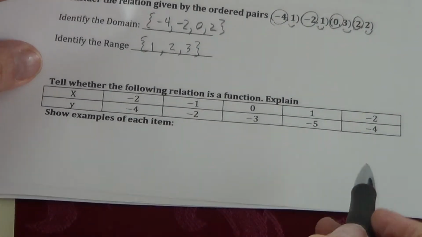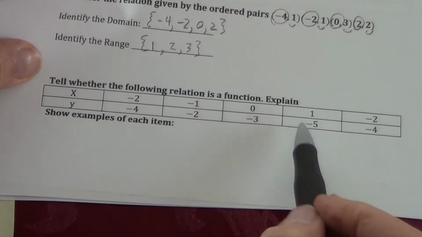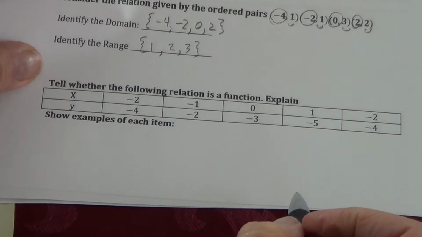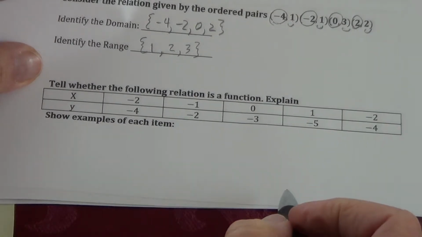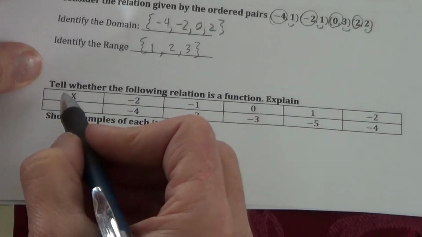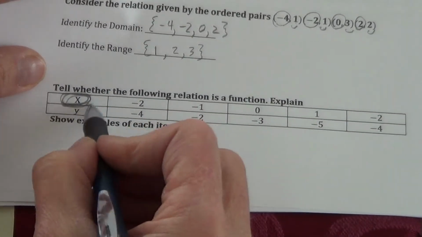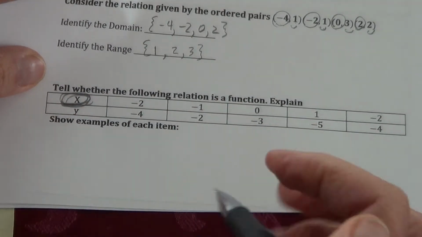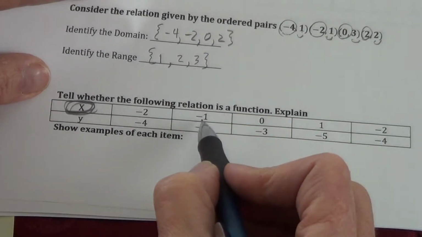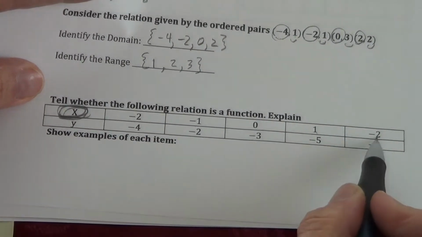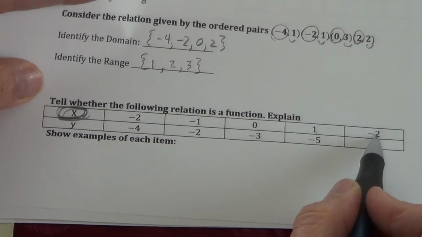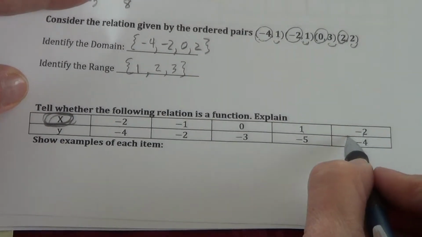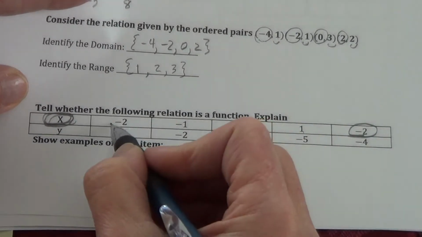Okay, tell whether the following relation is a function and explain. It is a function if x does not repeat itself with a different partner. So we look only at the x's to determine if it's a function. We have -2, -1, 0, 1. Oh, -2, he is repeating himself. So we need to look closely where he repeats.